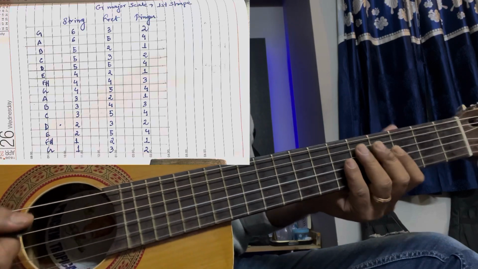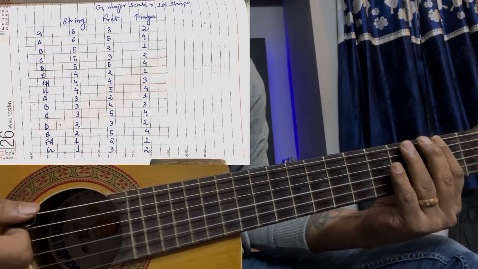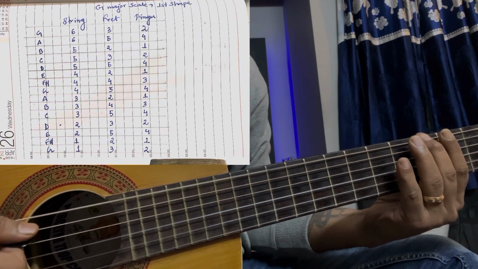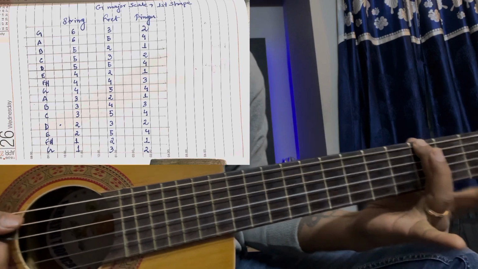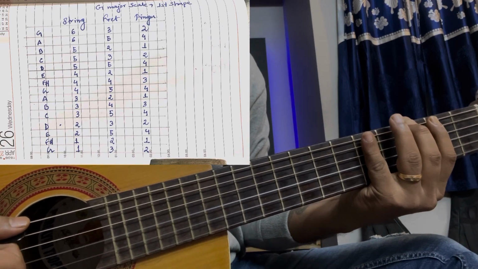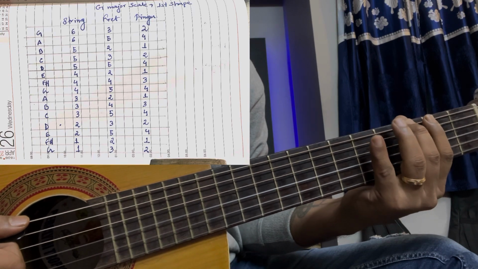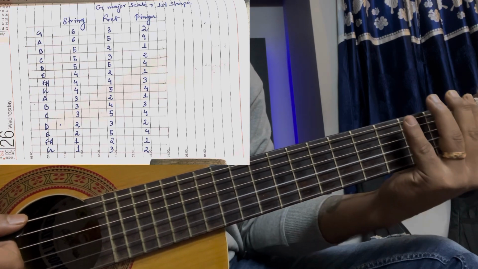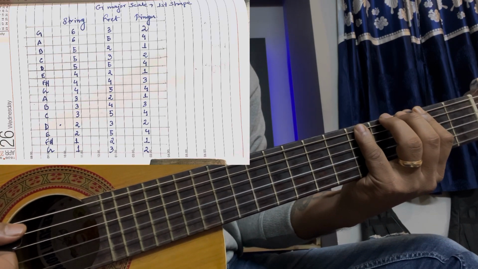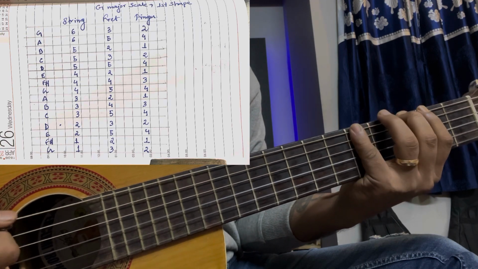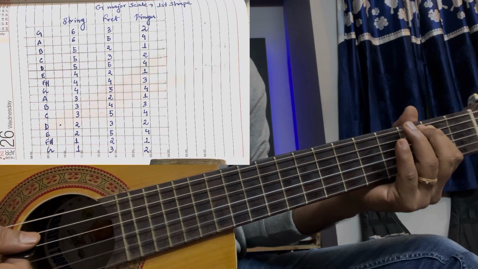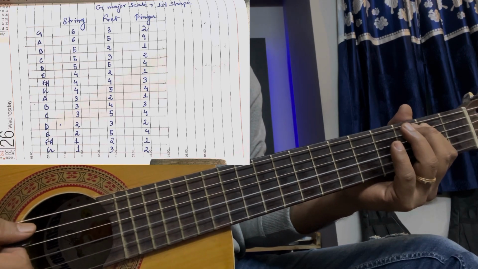Okay, so the first shape of the G major is the G note on the sixth string, third fret, second finger. This is the G note, the first shape. Then we have an A note, that is sixth string, fifth fret. This is the fifth fret, as you can see, you can count 1, 2, 3, 4, 5, and the finger is fourth. So G, A. So moving on, this is the fifth string, second fret, first finger. This is the B note.